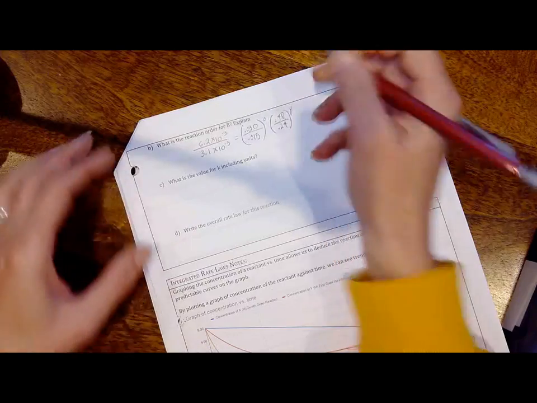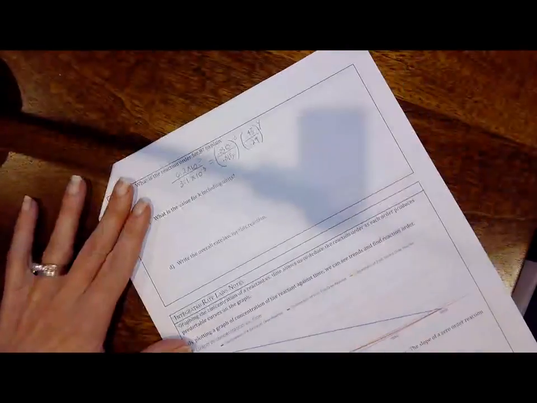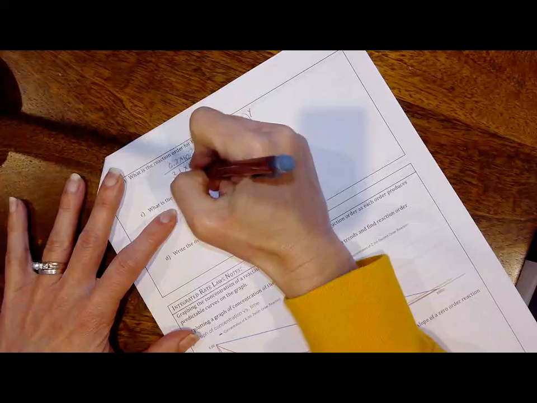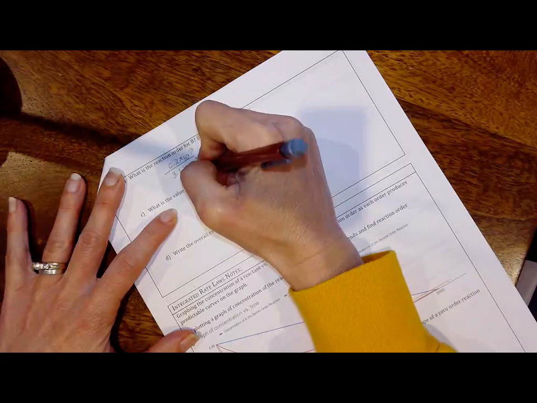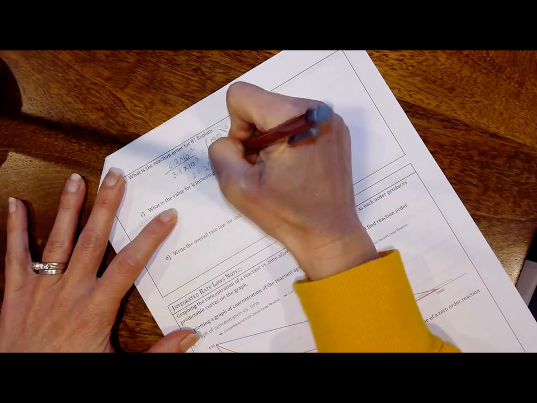Okay, and so we have 2 equals 2 to the y, so y equals 1. This is first order with respect to B.